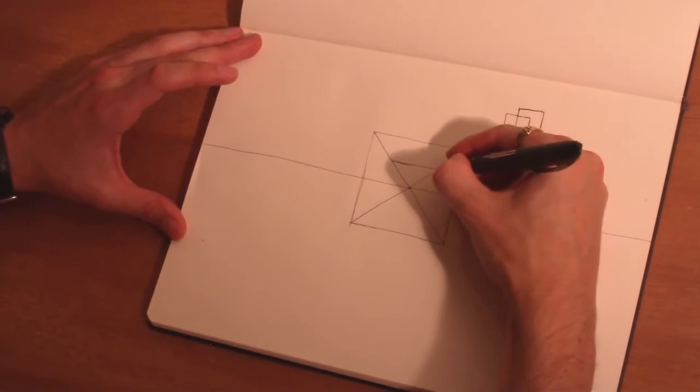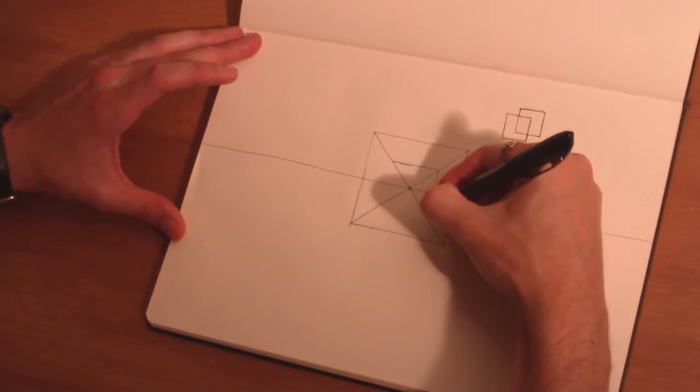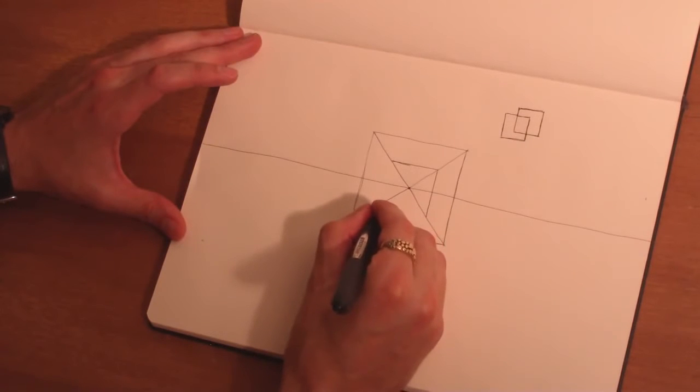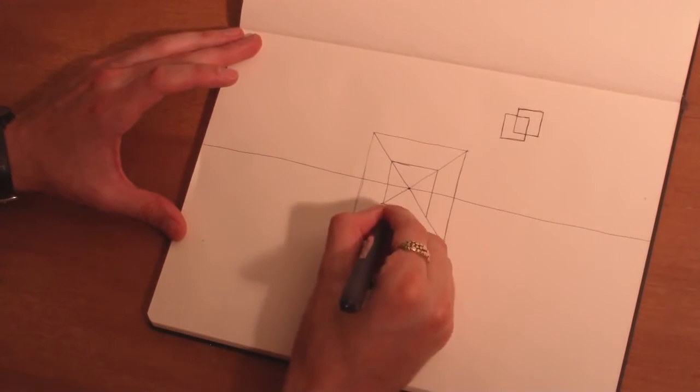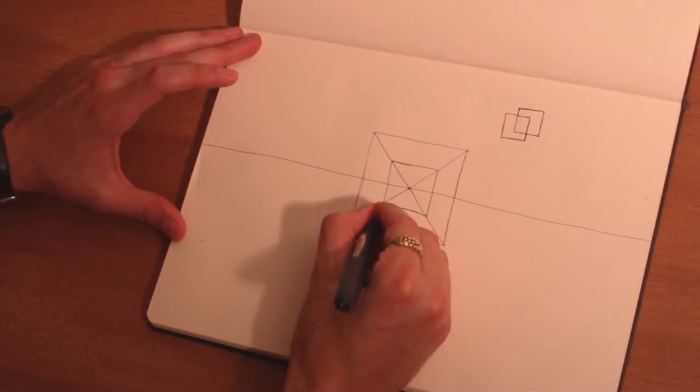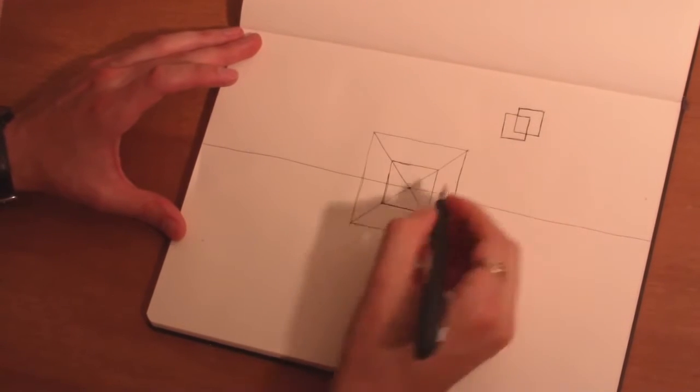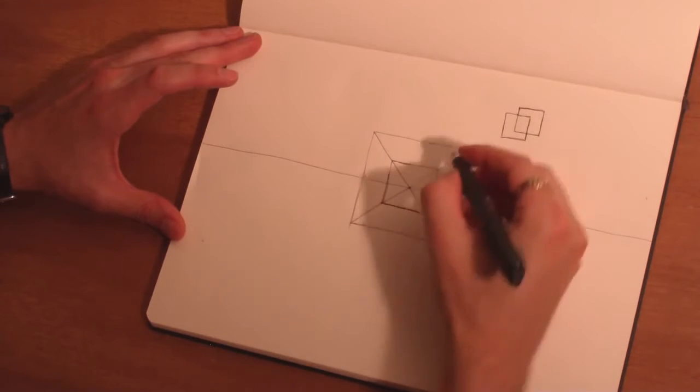But now what we're going to do is draw another square, smaller, and just make it intersect along these receding lines that go to the vanishing point. Okay.